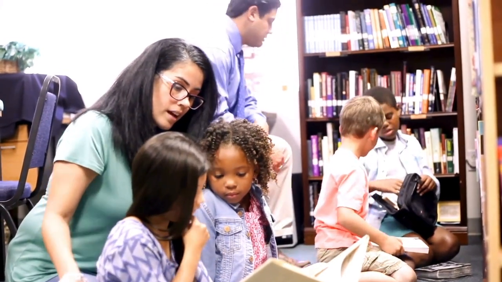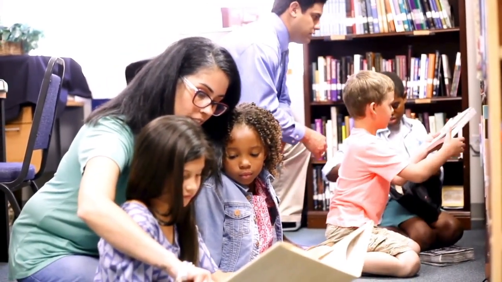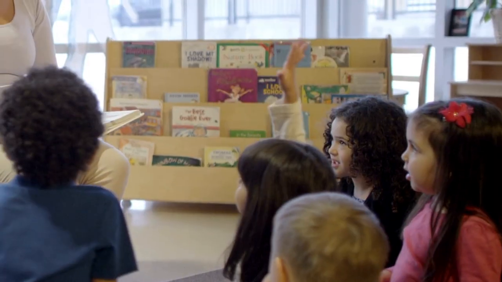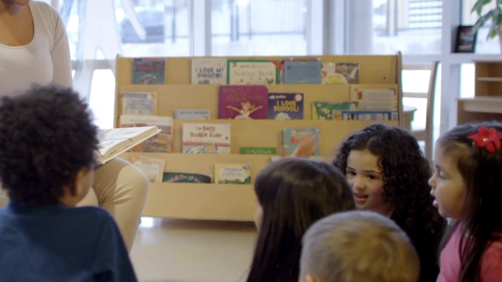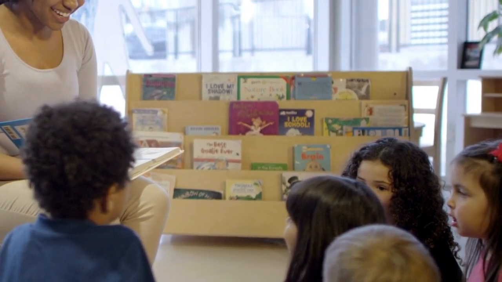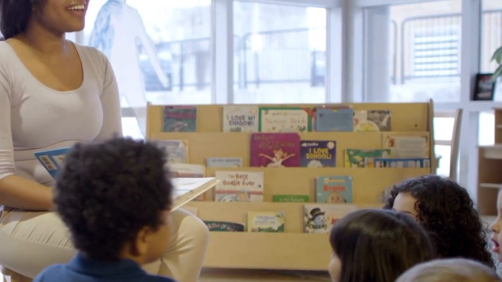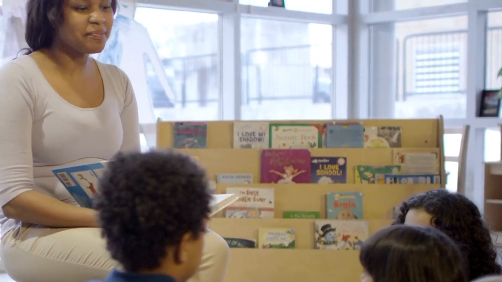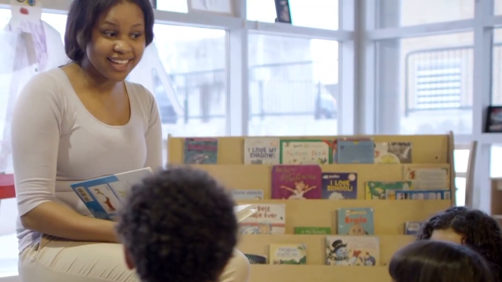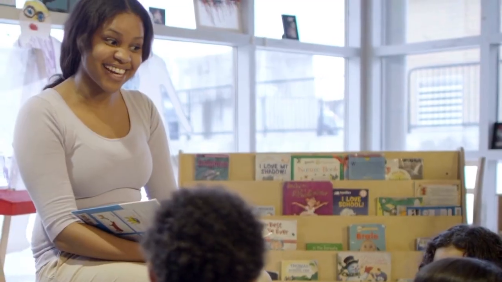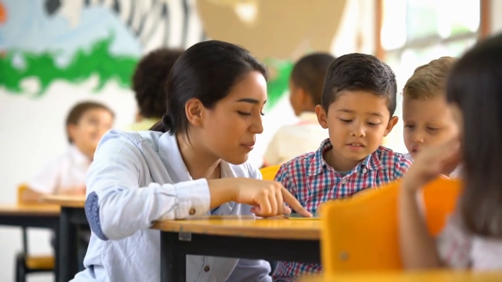When I tap my head, it means think. When I put one finger to my lips and look up, that's our signal for silent thinking. When my pointer fingers meet, that's the signal for turn and talk. And I always keep a small chime nearby. When students hear it, they know it's time to turn back to me. These signals become like a silent language between you and your students. No more repeating directions or raising your voice.